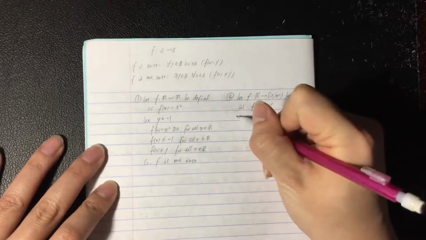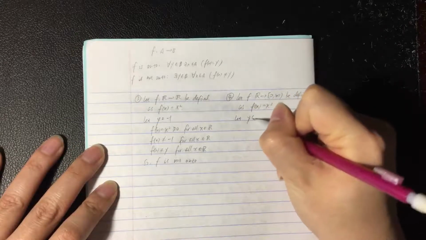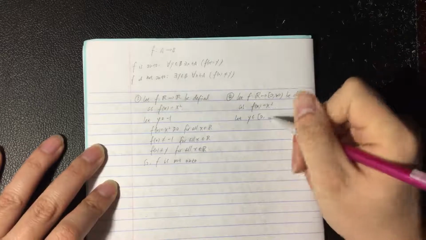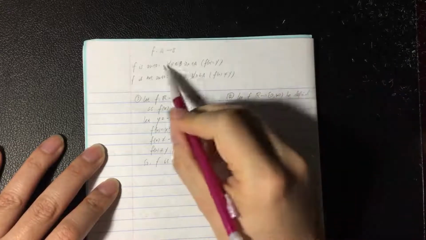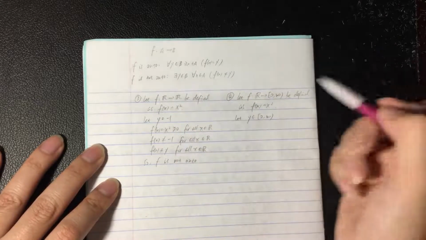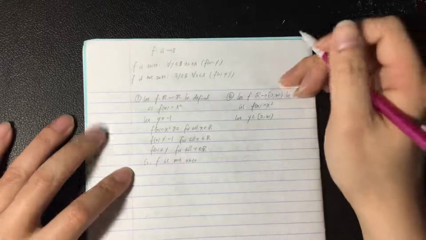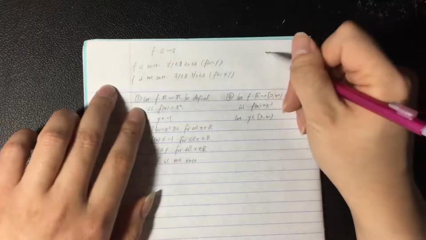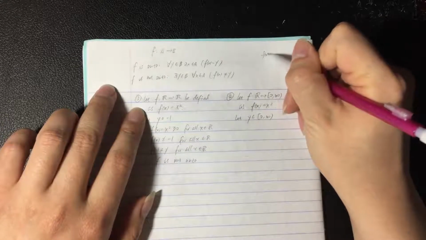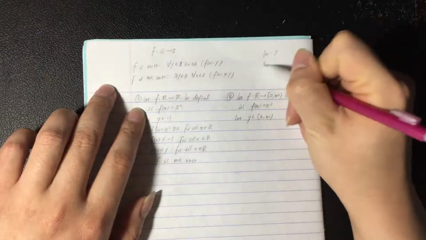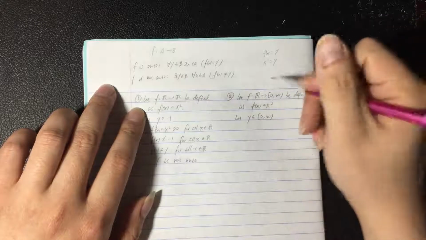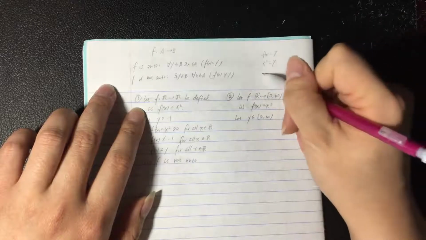So let y belong to the codomain. For all y in the codomain, we try to find x in the domain. To find x in the domain, we let f of x equal y, then x squared equals y. Then I can take the square root.